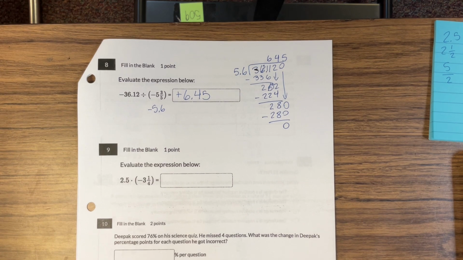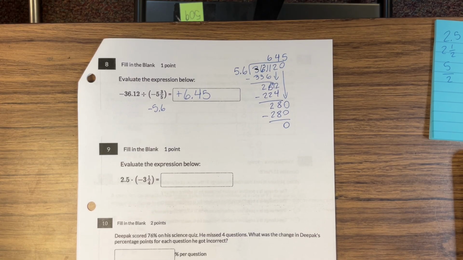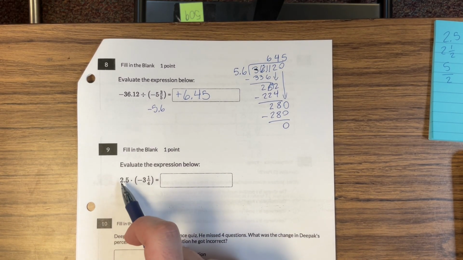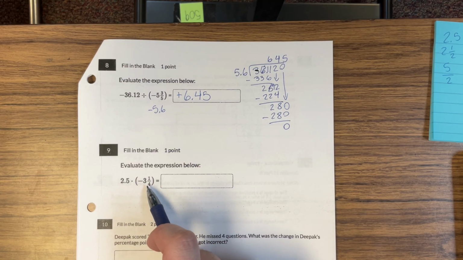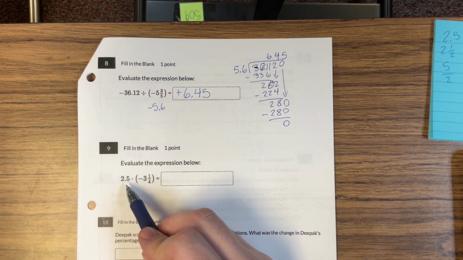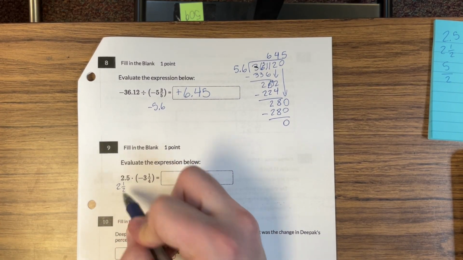Question number 9, evaluate the expression below. I have 2.5 times negative 3 1/4. I think it's easier to do this problem if we turn them into the same form. Right now I have a decimal form, and then I have a fraction mixed number form. So I'm going to make this number into an improper fraction. 2.5 is the same as 2 1/2.